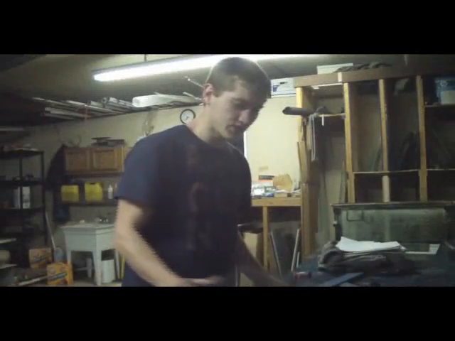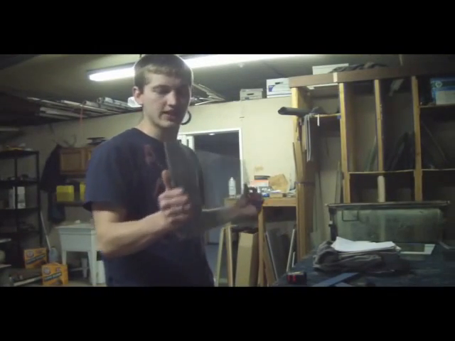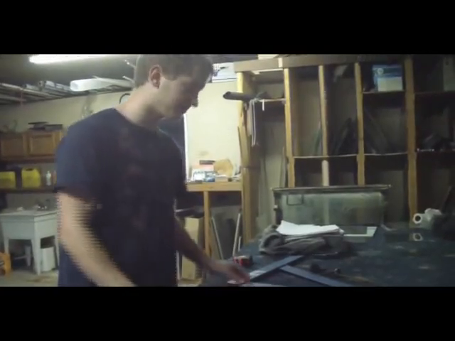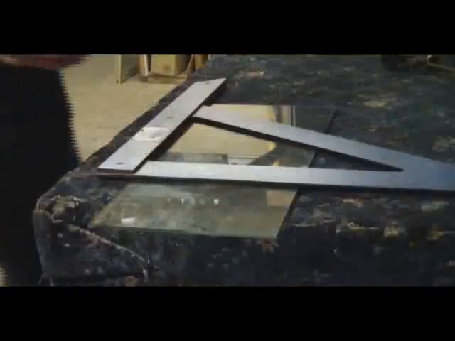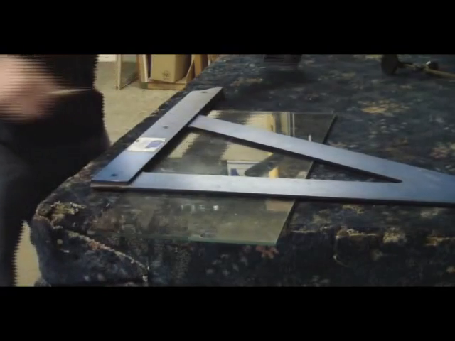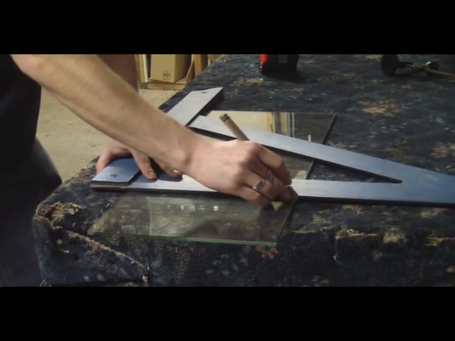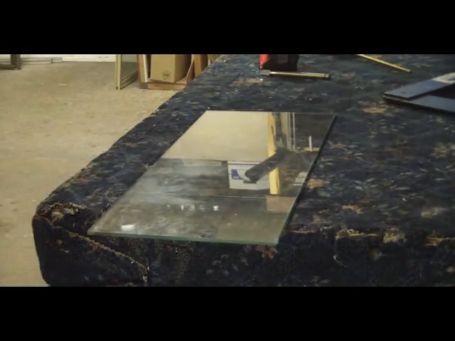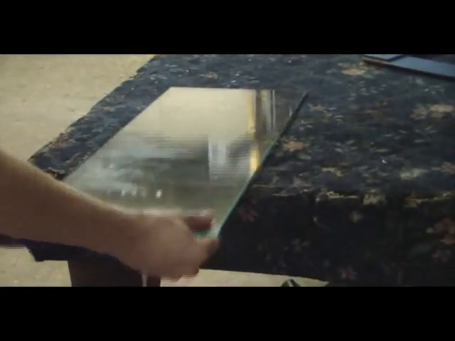Now I'm going to demonstrate how to cut 1/4-inch plate glass. This glass is a little bit more tricky to cut because it's very thick. First I'm going to line it up with my square, measure out about 6 inches. That's an even 6. Now I'm going to score it just like earlier. This time I'm going to move my glazer's shear, and then I'm just going to give it a little tap on the table. And there you have it.